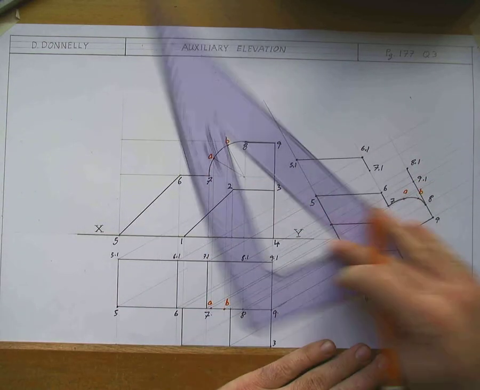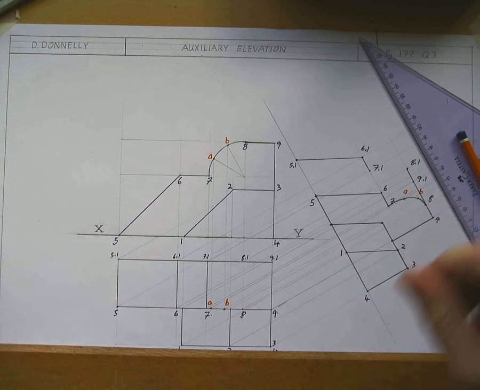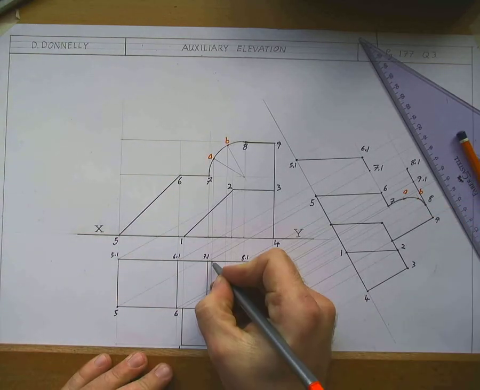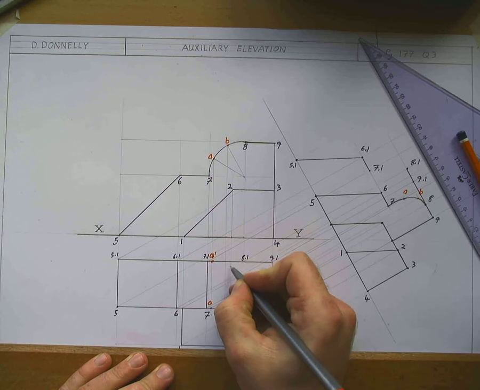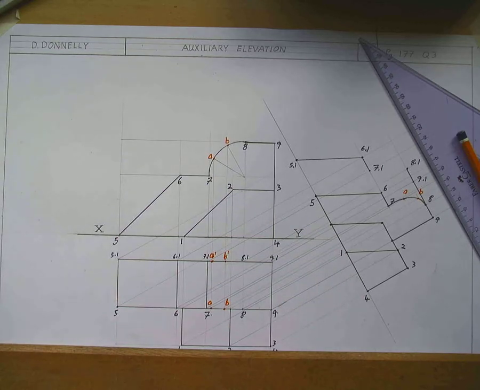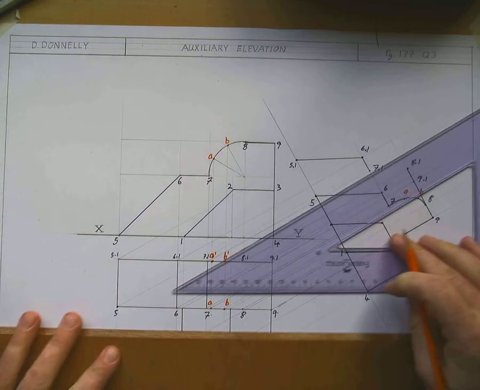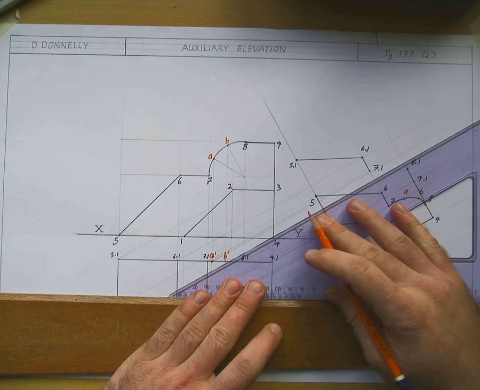Okay, so all we need to do now is bring up A and B as well, so we'll have A, we'll just call that A dash, and we have B dash as well here. It's the very same as before. We need to find the point of A and B in our elevation up here.